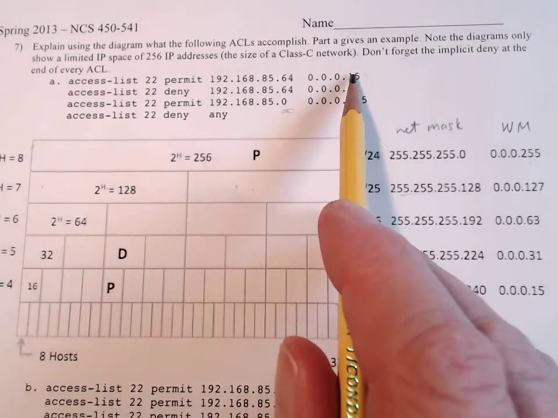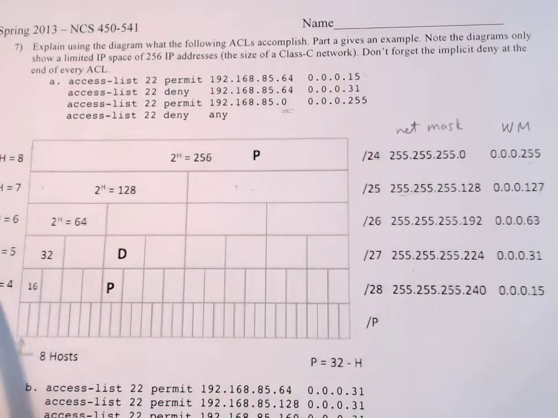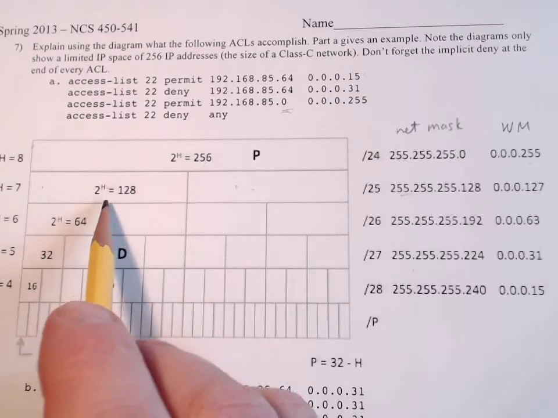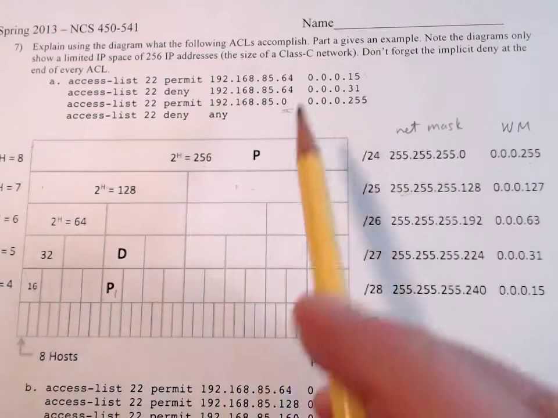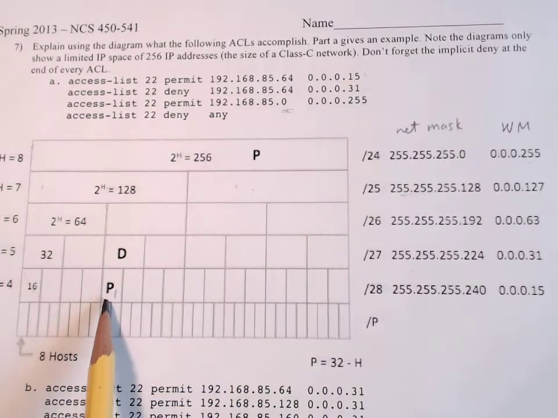We're talking about a subnet of size 16, so we go down to the H equals 4. We're going to start at 64 and have a chunk of width 16, and we're going to permit that one. So this is the first P1 I'll put here. That's the first line of that ACL. It starts at 64 and has width 16.